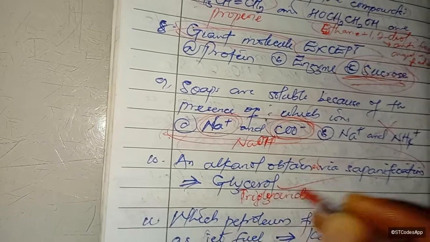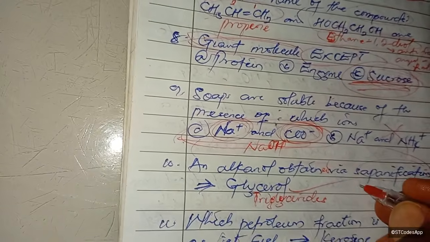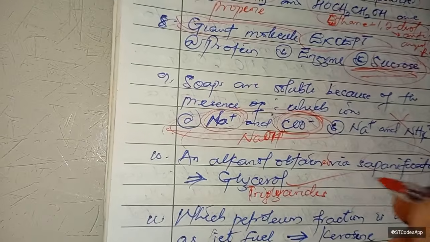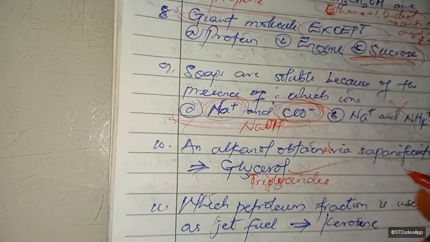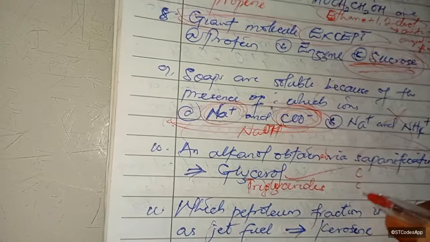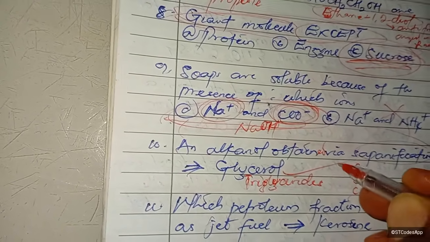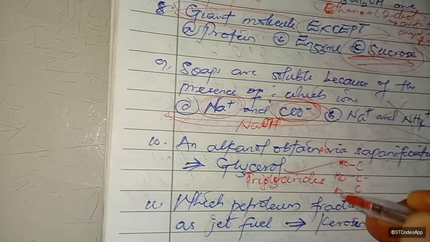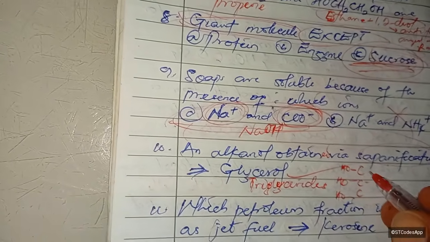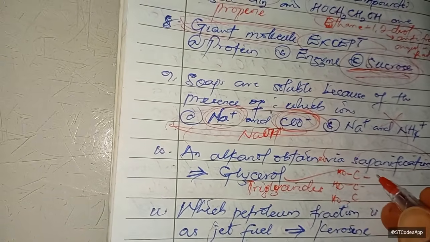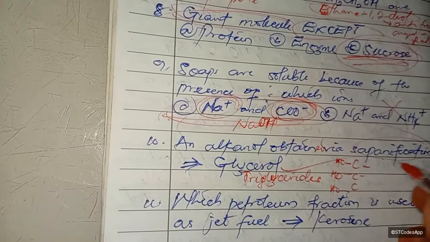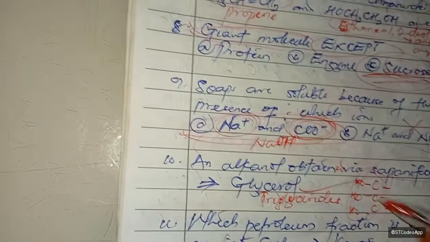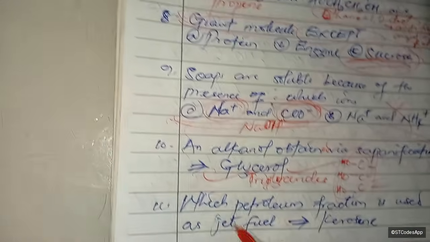So they are triglycerides. Triglyceride means there is a glycerol backbone. Glycerol is propan-1,2,3-triol. So there will be carbon 1, 2, and 3, and an OH group on each. Then to each of these will be attached a fatty acid. So by the time you break that bond, you produce your glycerol back. So the answer is glycerol.